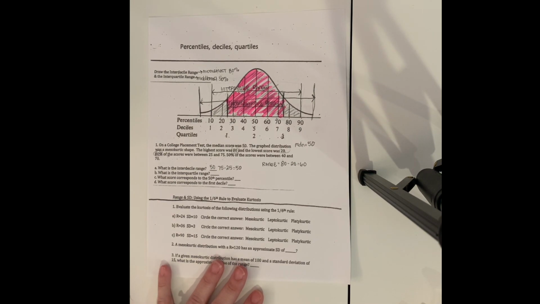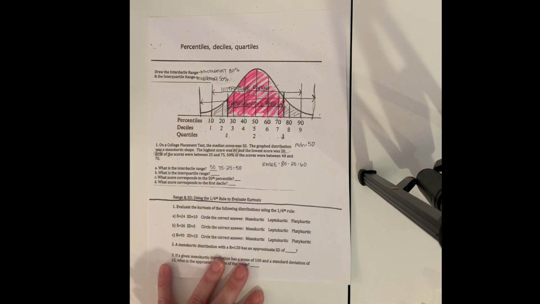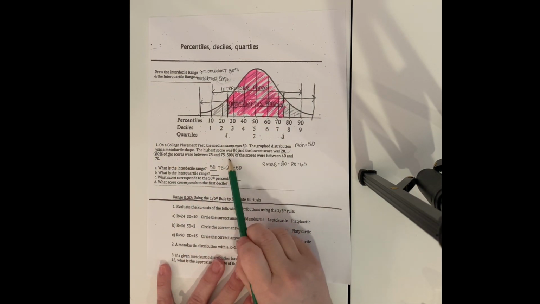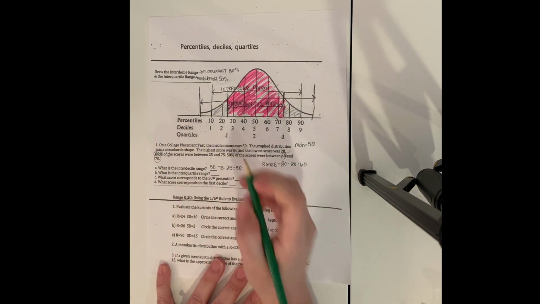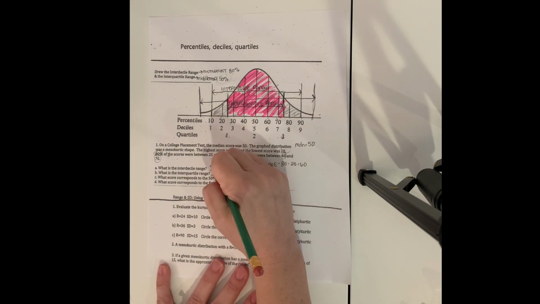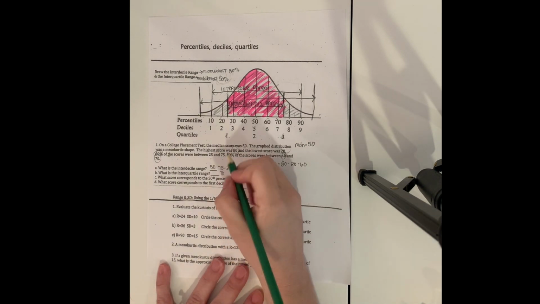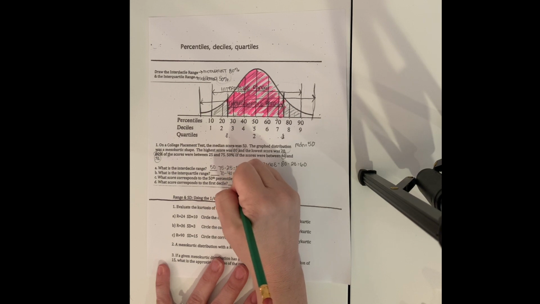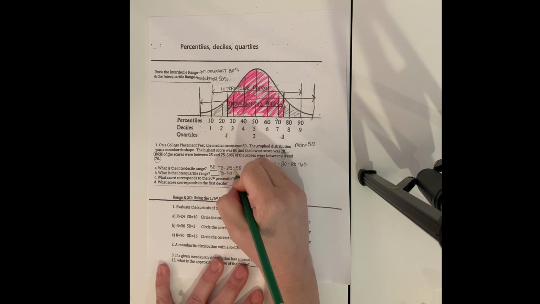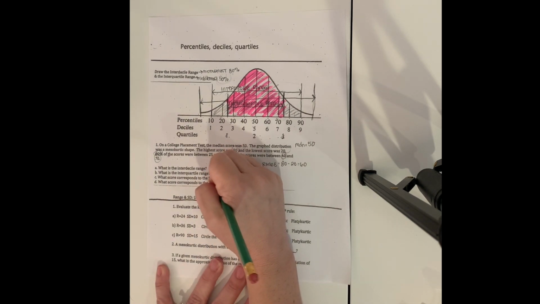And then what is the interquartile range? Well, I know that the interquartile range is the middlemost 50%, and it says 50% of the scores were between 40 and 70. So I'm going to subtract the lowest number from the highest number of the middlemost 50% of the curve. So 70 minus 40 equals 30. And so 30 is going to be my interquartile range.